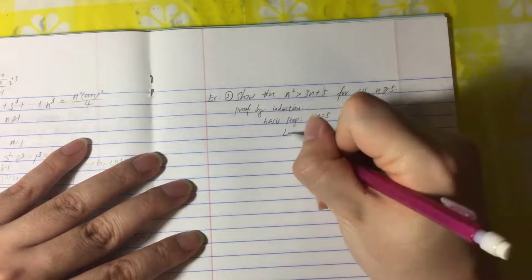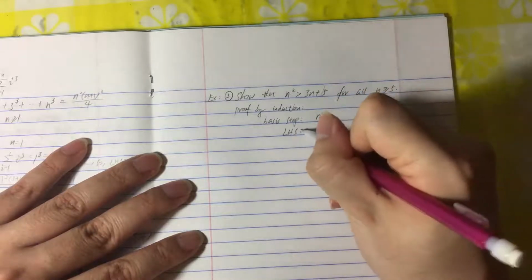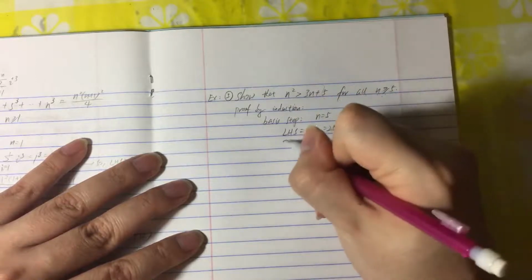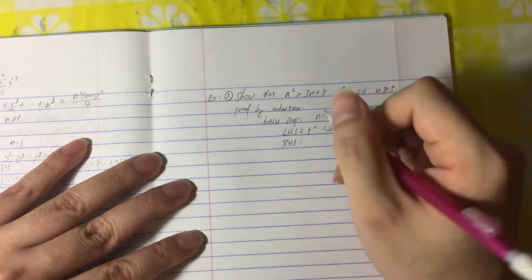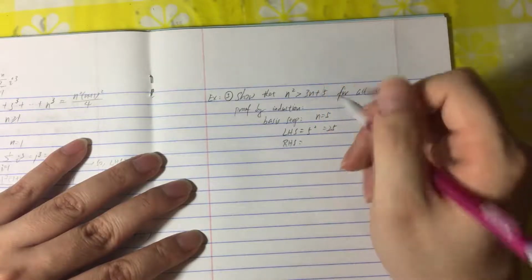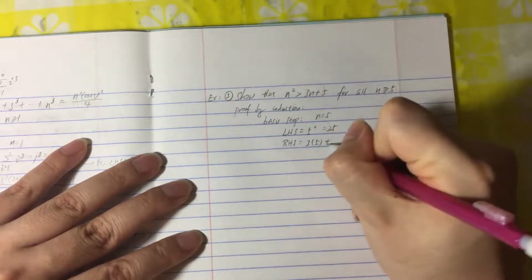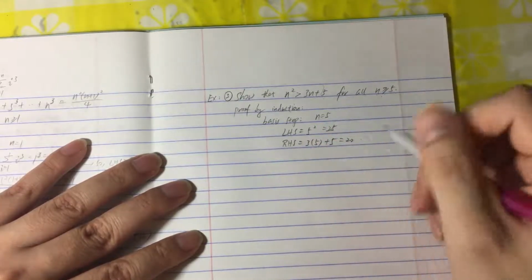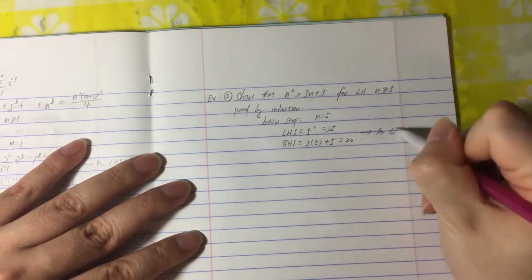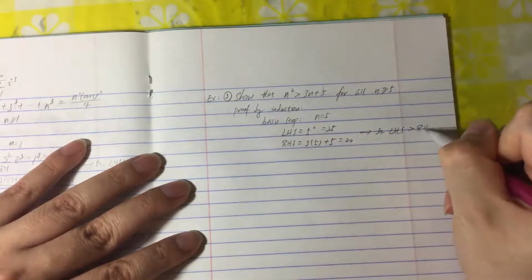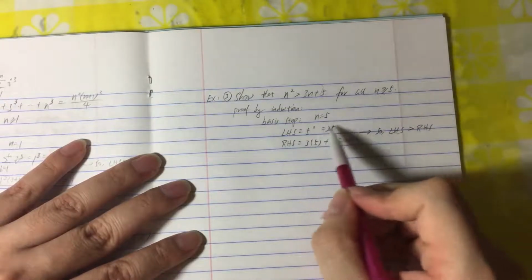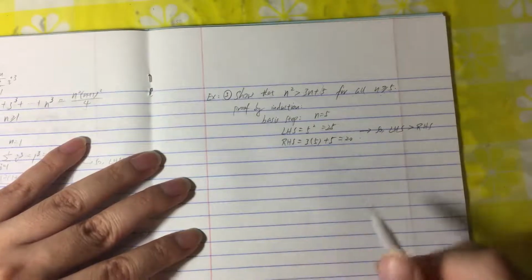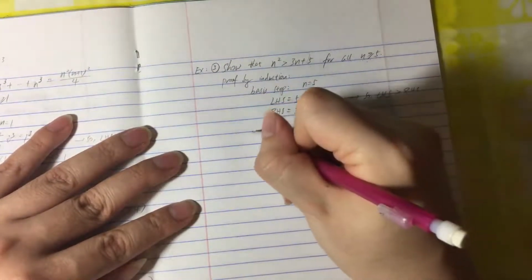When n equal to 5, left hand side is 5 squared, which is 25. Right hand side is 3 times 5 plus 5. 3 times 5 is 15. 15 plus 5 is 20. So left hand side is greater than right hand side. Here, left hand side 25 is greater than 20. That's the basic step. Next, inductive step.